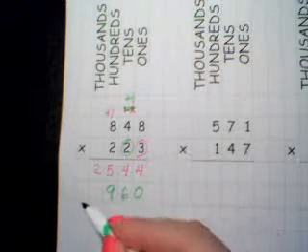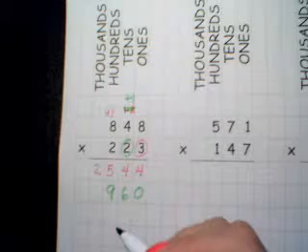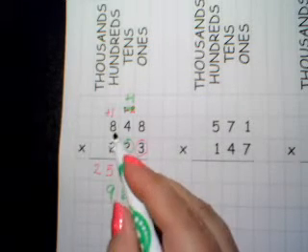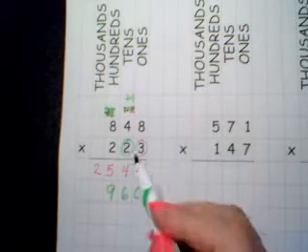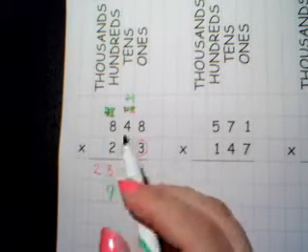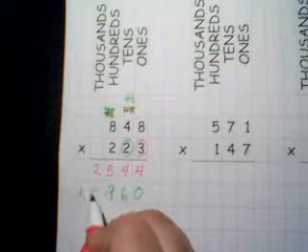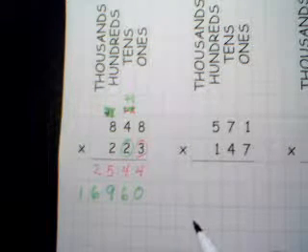Again, we're moving to the left, so it goes in our next place. 2 times 8 is 16. This is from our last number. 2 times 8 is 16. We have nothing to add to it, so we're going to put our answer there. Okay?